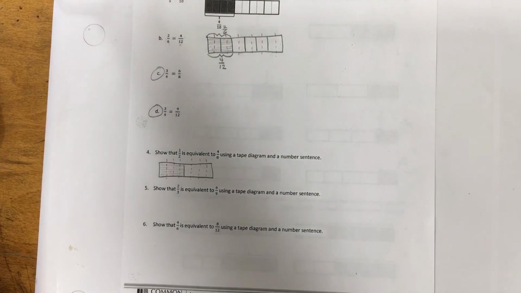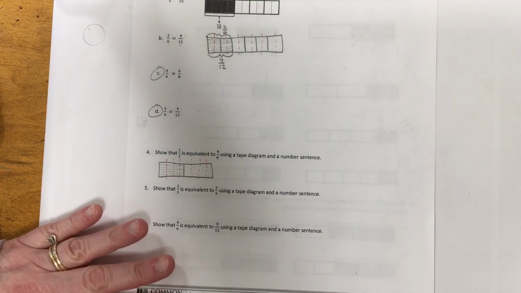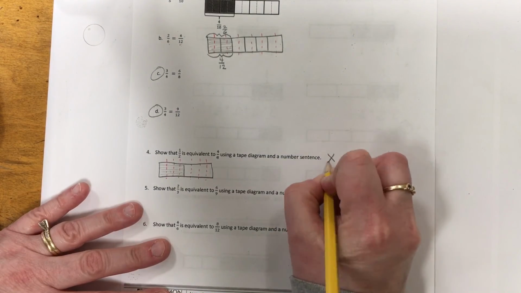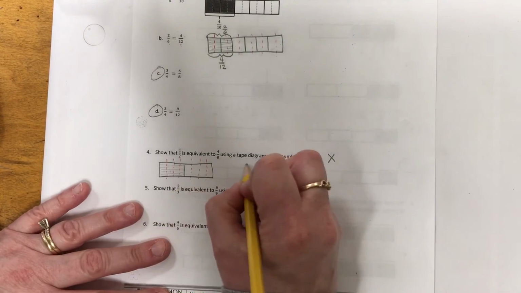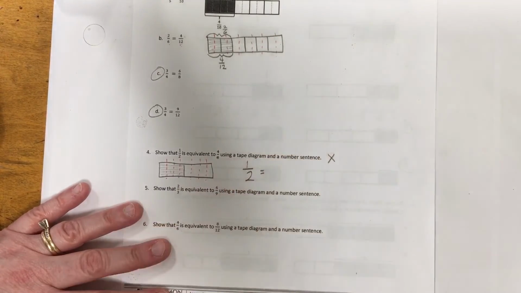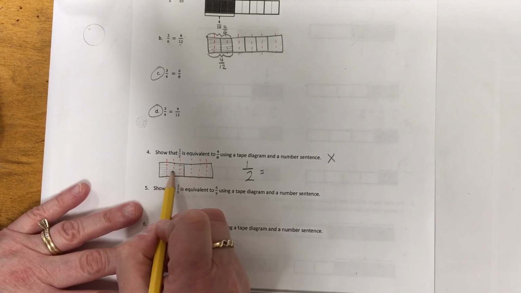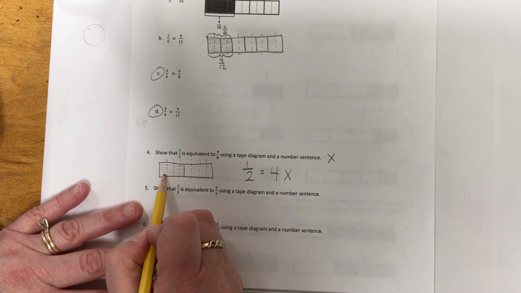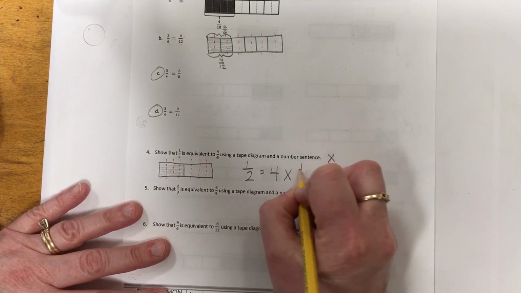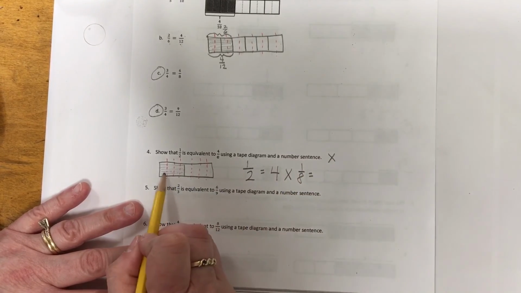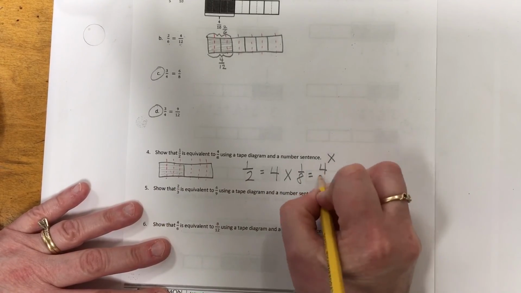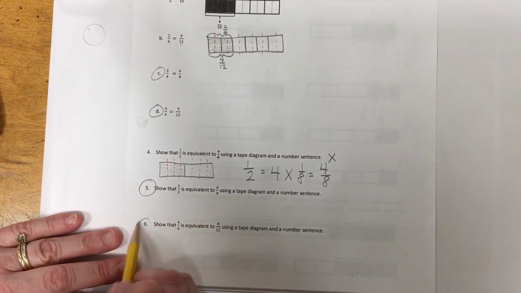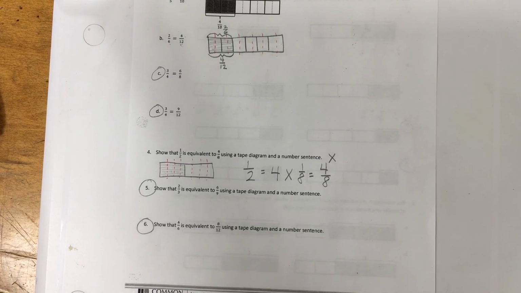I did. So my number sentence, and this time let's use multiplication. I started with 1/2. I now have 4 parts times, they're each worth 1/8, and it now is showing 4/8. So that's how I want you to do 5 and 6.